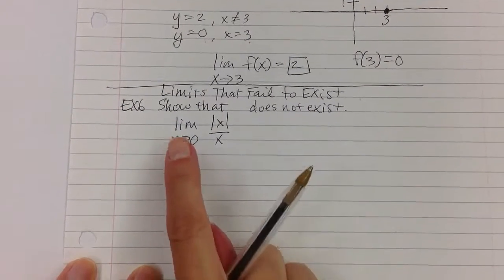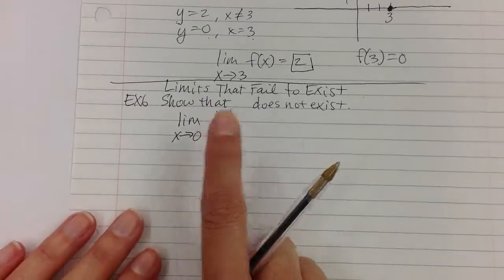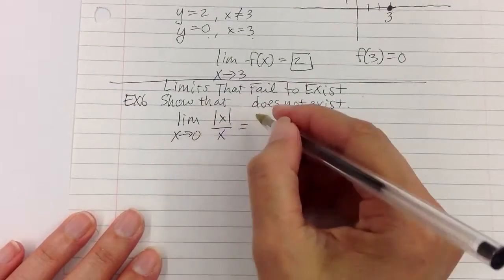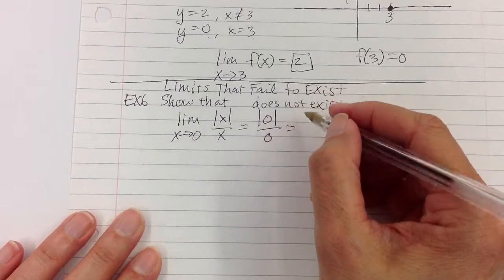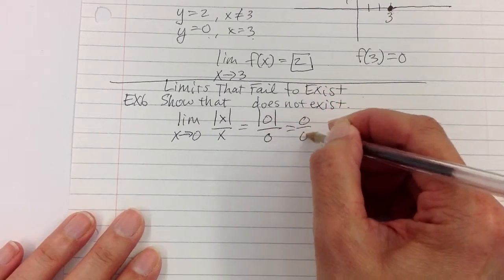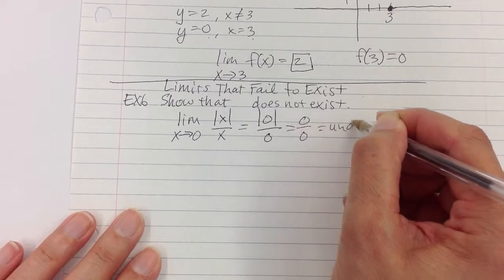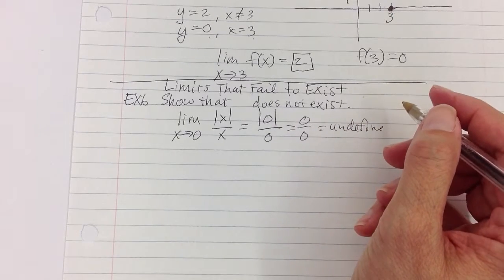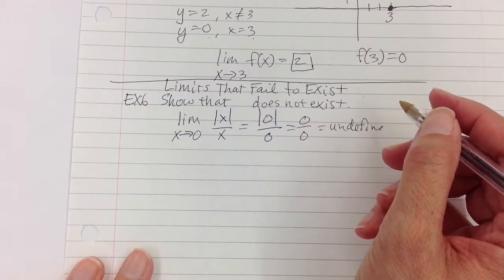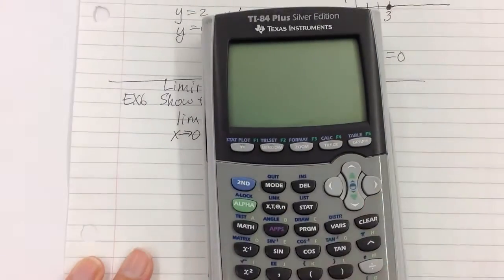Okay, first thing we should do is find the value of the function by plugging in 0, right? So we're going to plug in absolute value of 0 over 0. Well, the absolute value of 0 is 0, so 0 over 0. Again, we get undefined. That doesn't help us. So if we don't know what the value of our function is, we're going to look at what's happening to the left of the function and the right of the function by our graphing calculator.